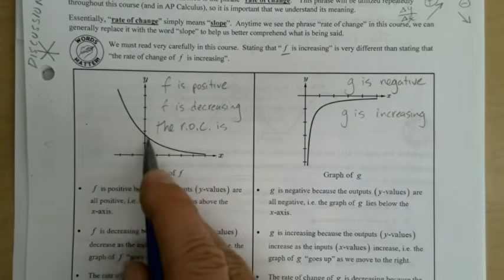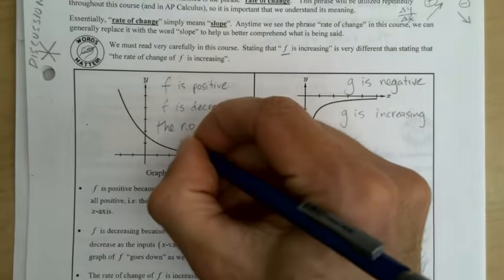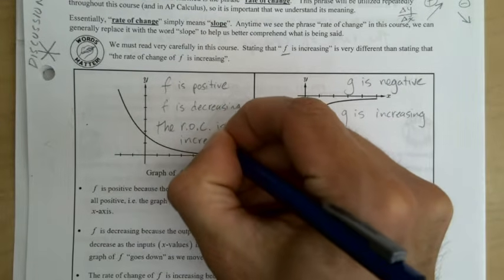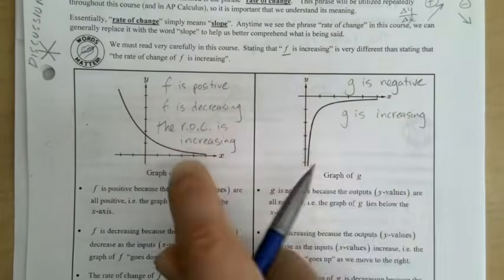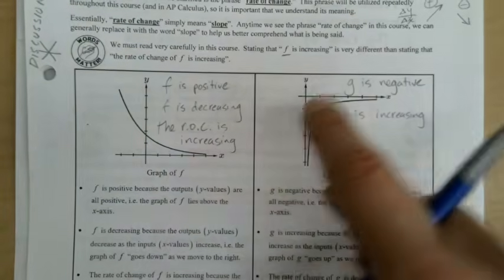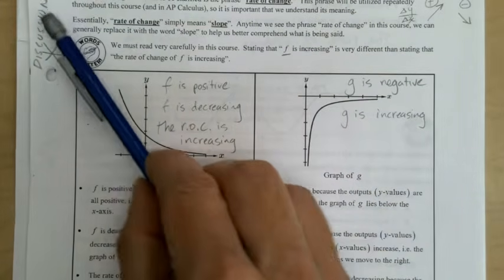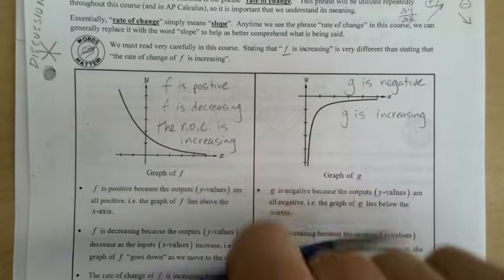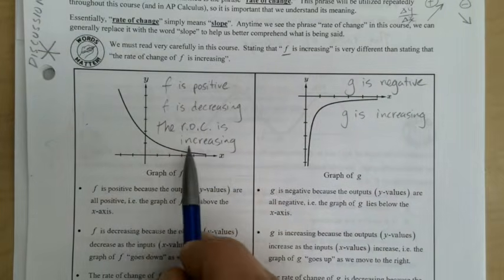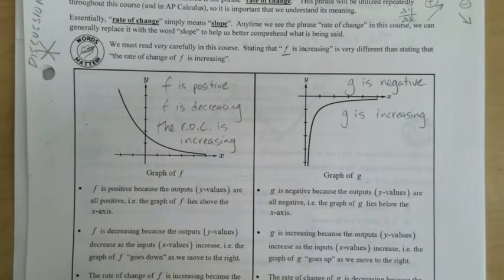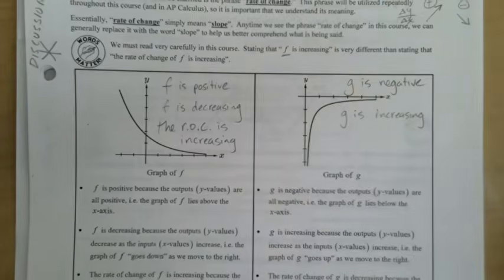It's becoming less negative. So the rate of change is increasing because this is concave up, it's curving up, it's becoming less negative. So these are three different ways to describe this function. The function is positive and is decreasing, but the rate of change is increasing because it's less negative.